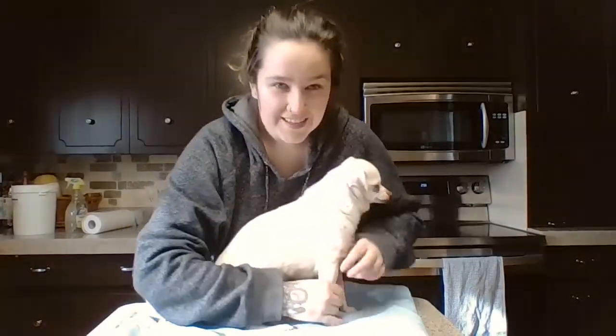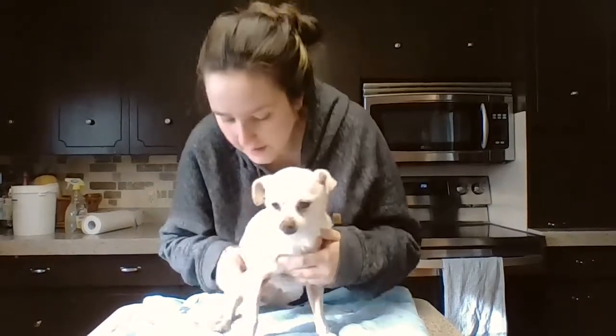Now the radius is around here. It is the cranial side of the leg. It is the bone on the cranial side. So the bone on the cranial side is the radius. And it articulates with the humerus and with the ulna.